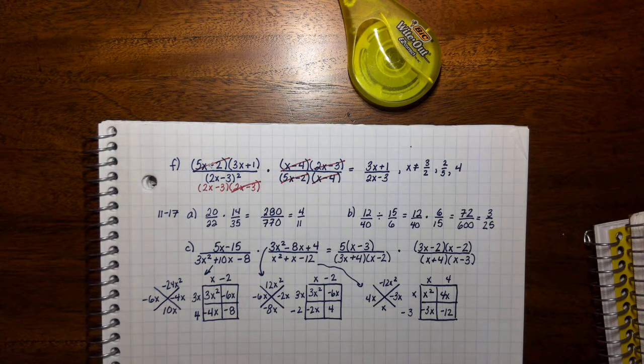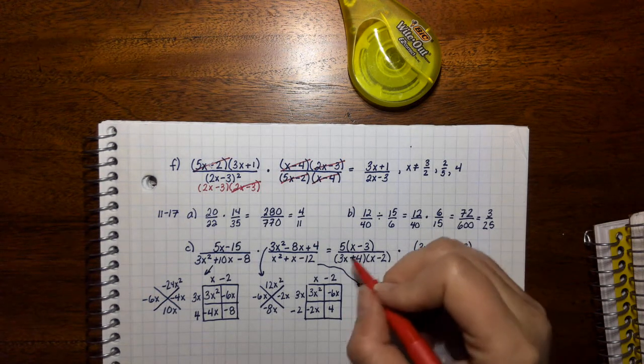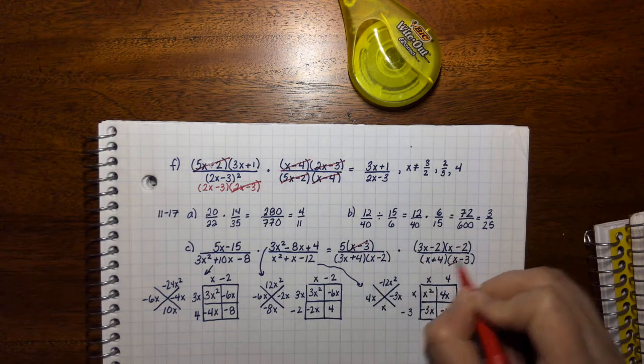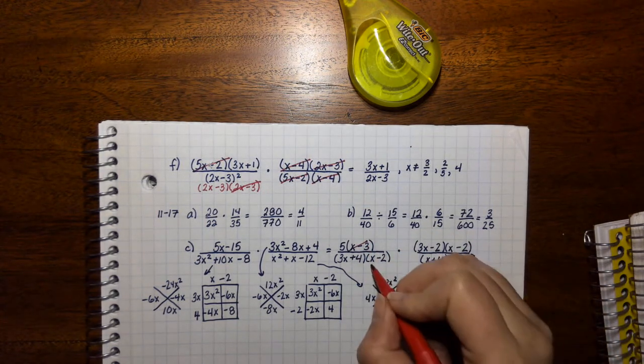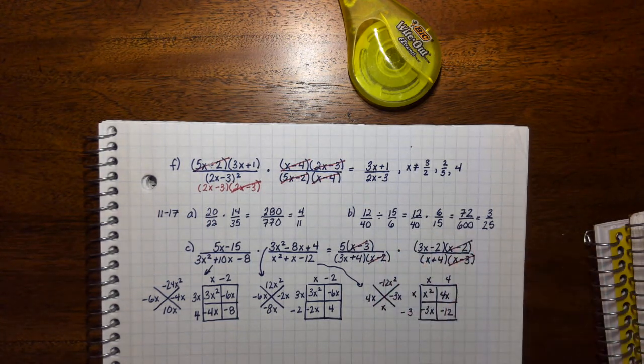Now, if you guys did not find things to cross out, that probably means that you did something wrong with the factoring. So there should be stuff to cross out usually. Sometimes there's not if it's a really weird one. But for these, there should be things to cross out. So we have x minus 3 on the top and bottom, x minus 2 on the top and bottom.